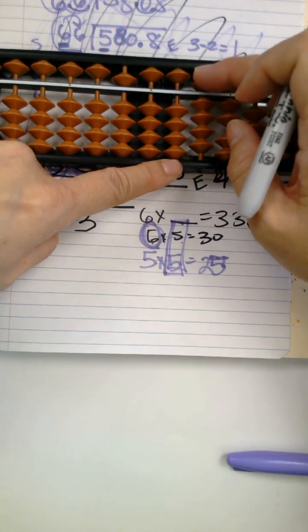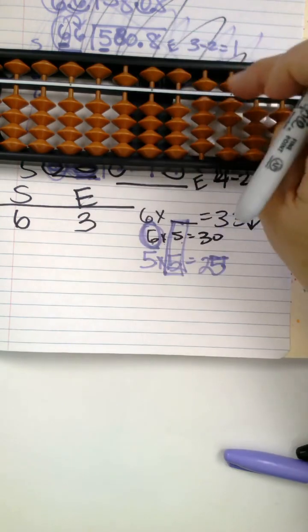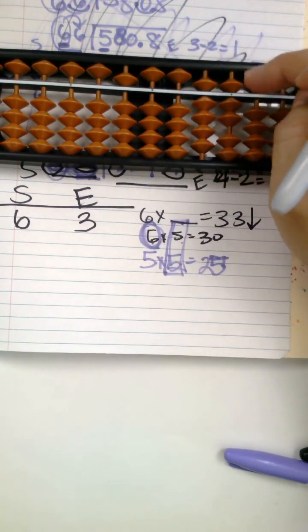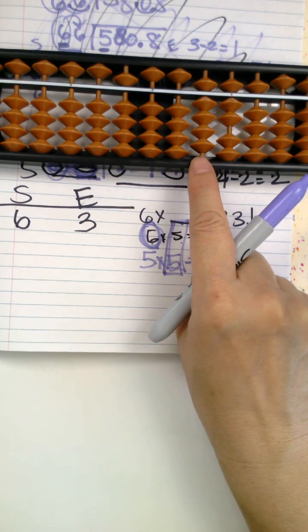Minus the 10 plus the 5. Okay, so now what? Now I got to compare again. Who is bigger, my dividend or my divisor? Yeah, it gets complicated really quick. It gets complicated, but this is why you have to build to it, right?